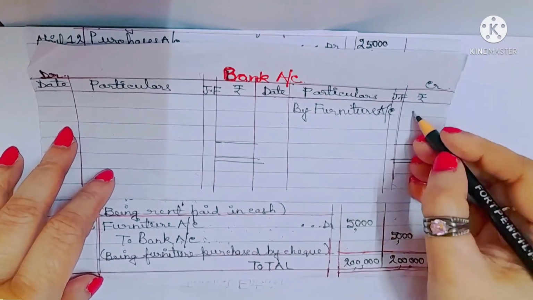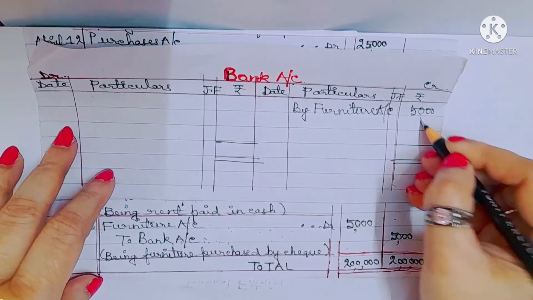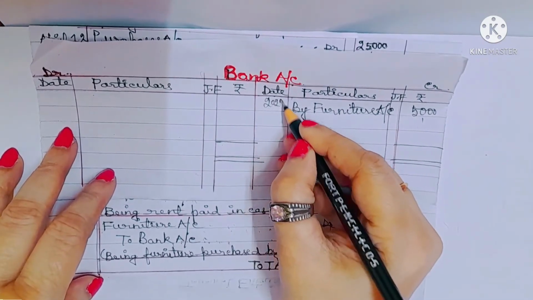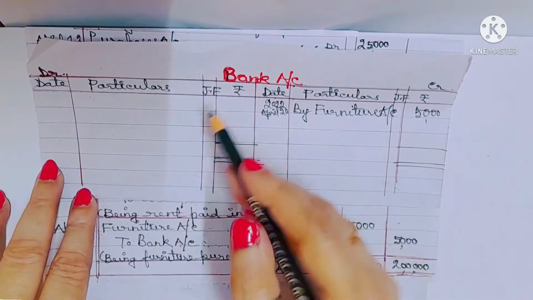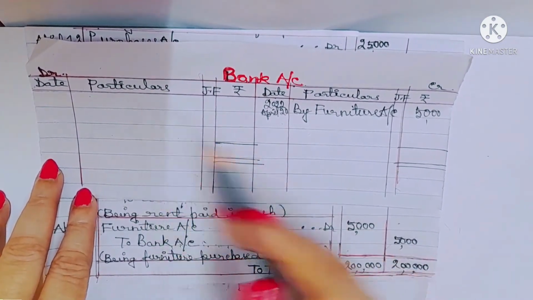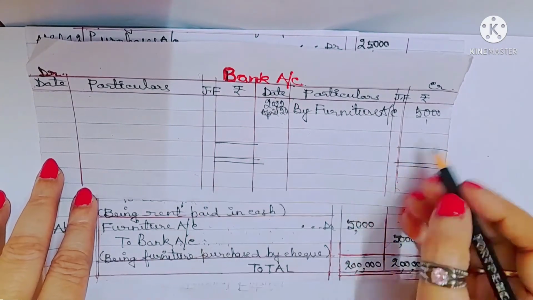How much? 5,000. Date 20th April 2022. So which side is greater? Obviously there is no transaction on the debit side, so credit side is greater. 5,000, write on both sides.